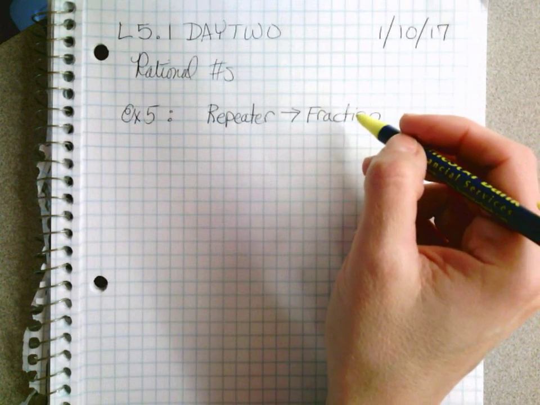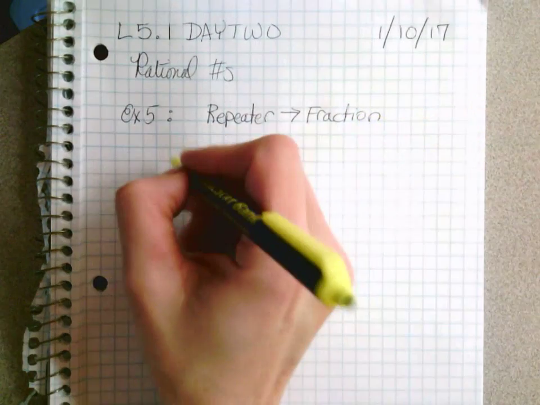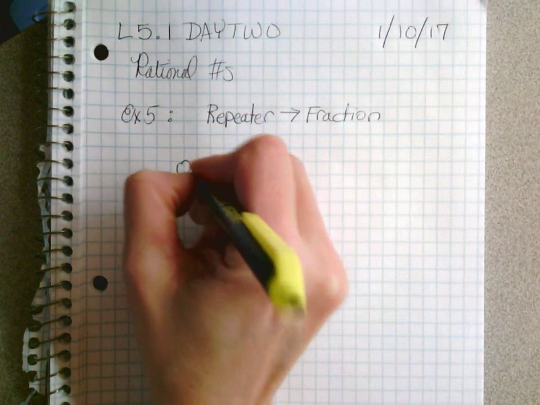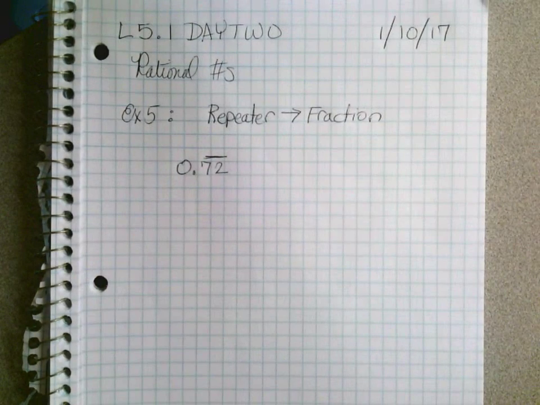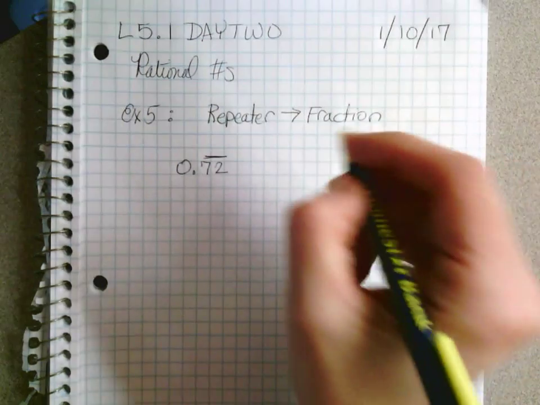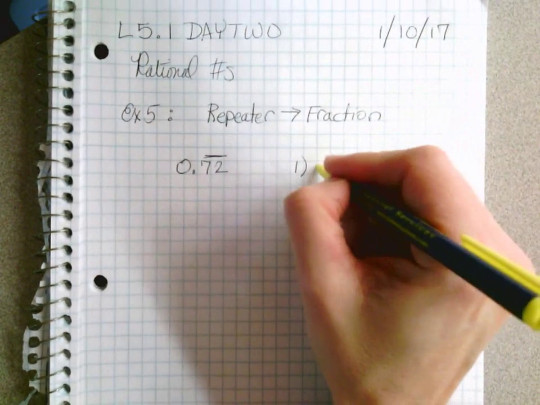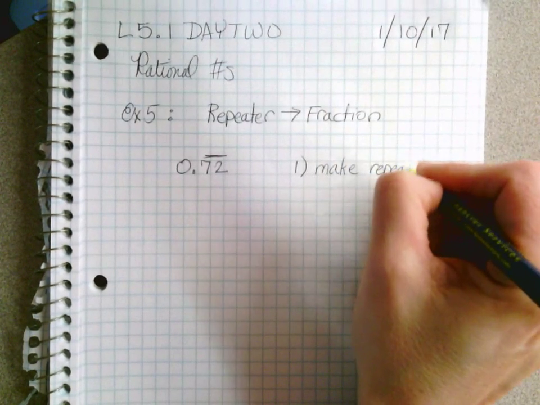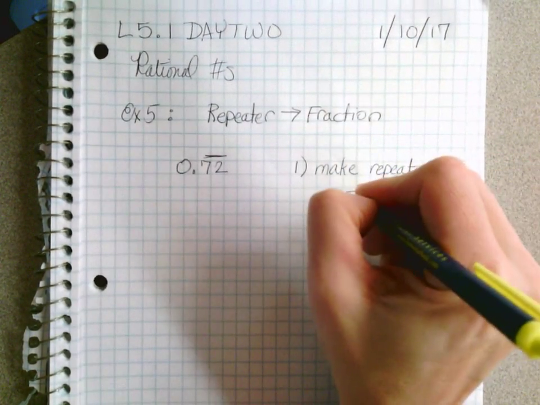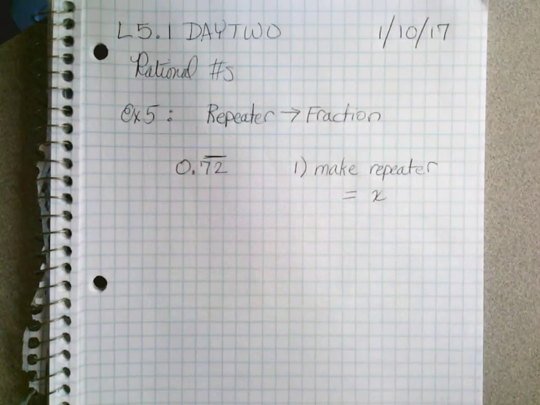So let's start with the number 72 hundredths repeating, which is 72, 72, 72, so on into infinity. Okay? Step 1, make the repeater equal to x.